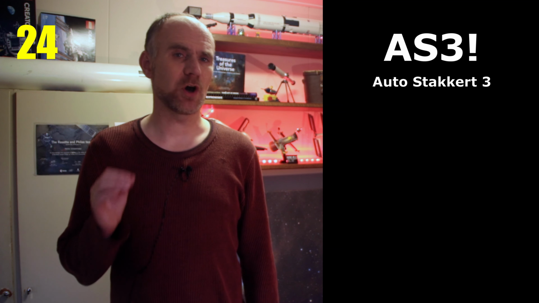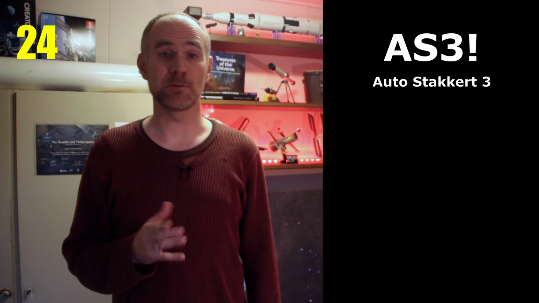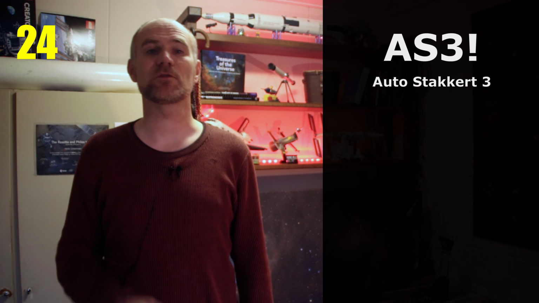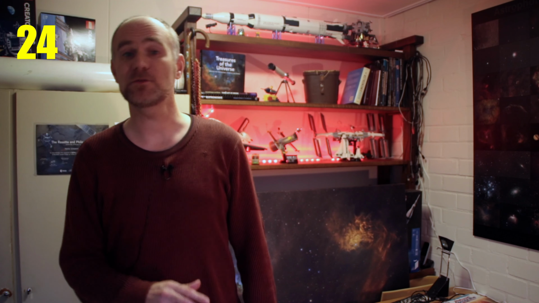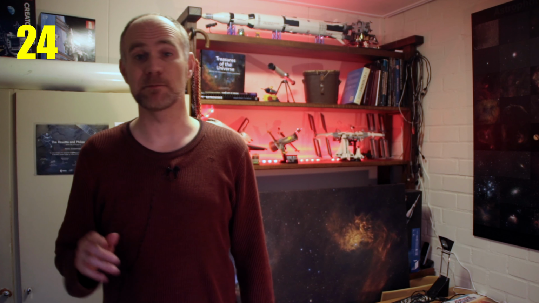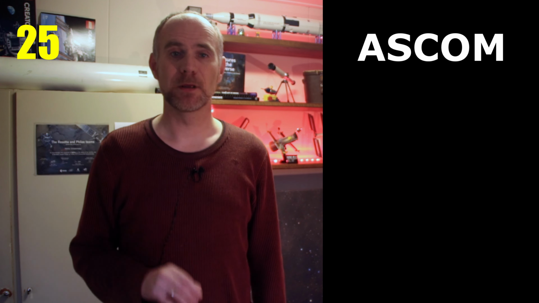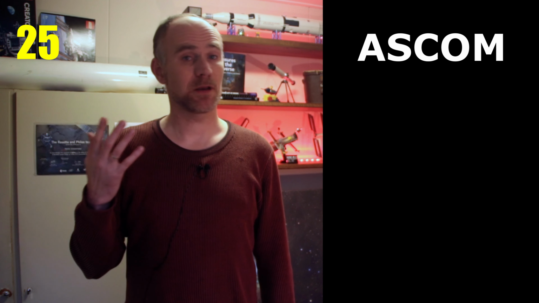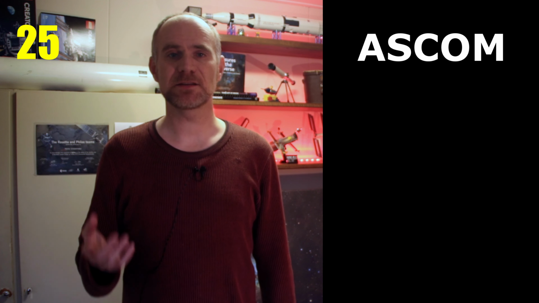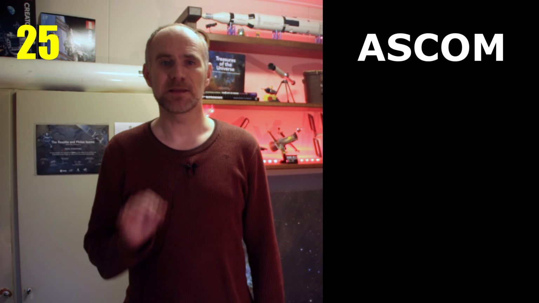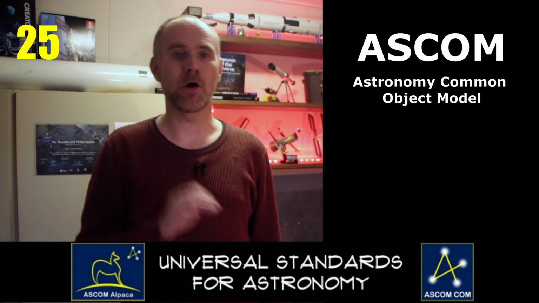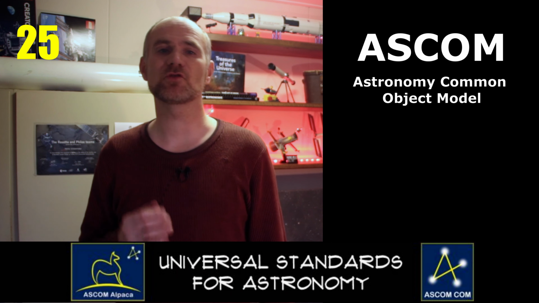AS3 is AutoStakkert 3. Emil Kraaikamp is another Dutch software developer who wrote this free stacking program which specializes in planetary processing. And just recently a version 4 went in public beta. ASCOM is an acronym you can read in relation to many cases where computers are used with astrophotography gear. The Astronomy Common Object Model enables computers to more easily talk to your gear.